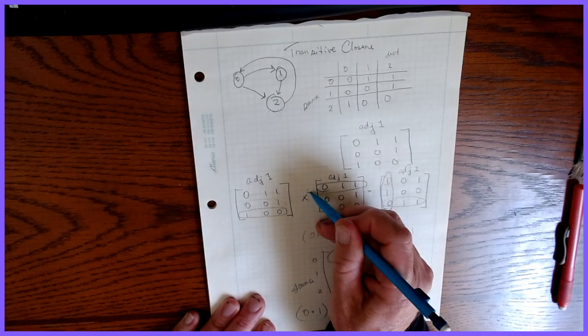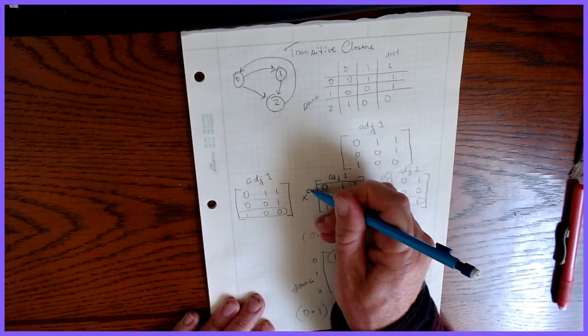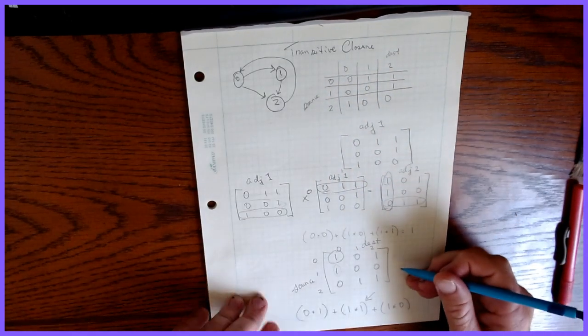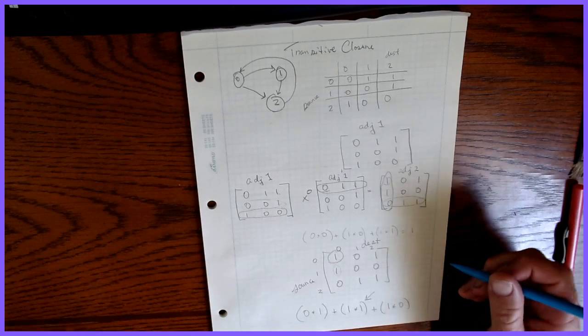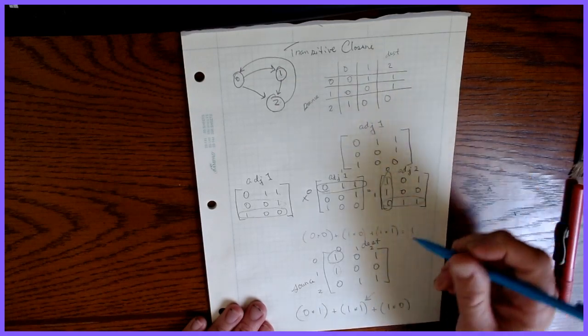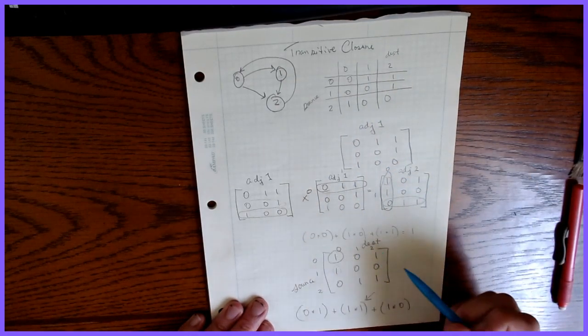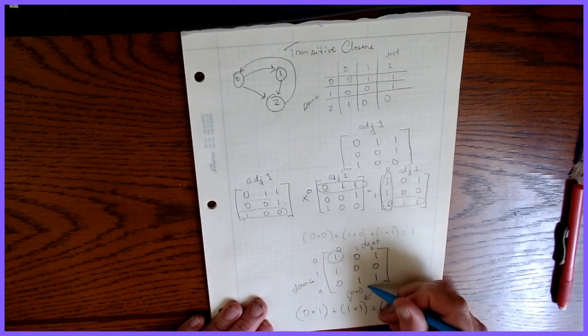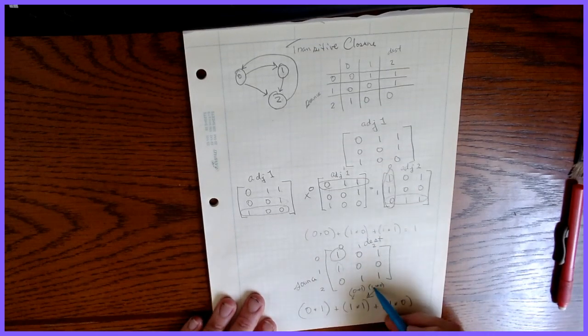Here's my source, 0, and here's my destination, and then that overlapped with this right here, 1 and 0. So here I got this 1, that represents the path 0 to 1, and it overlapped with the path 1 to 0. That's where the 1 came from.